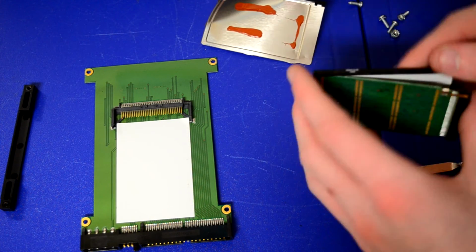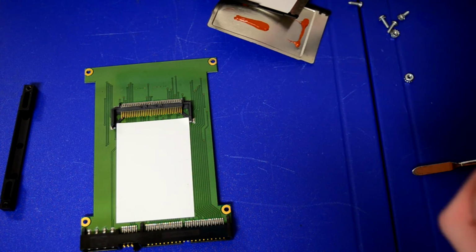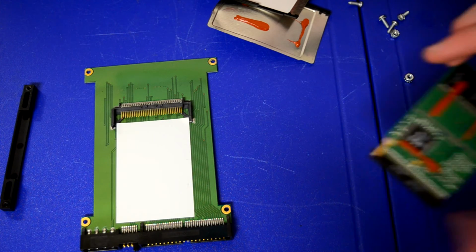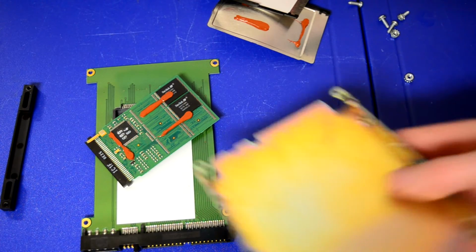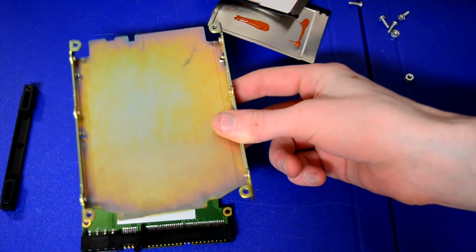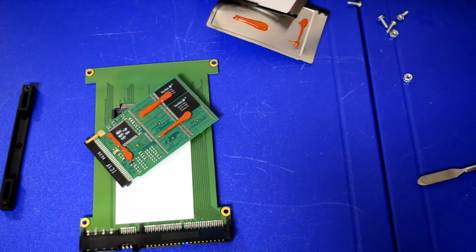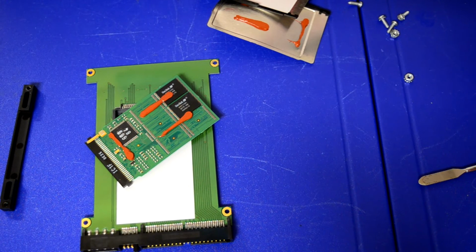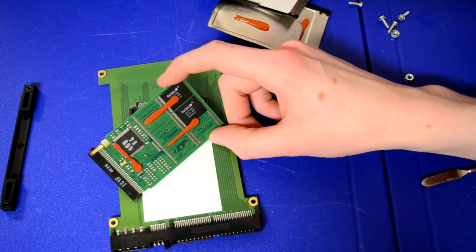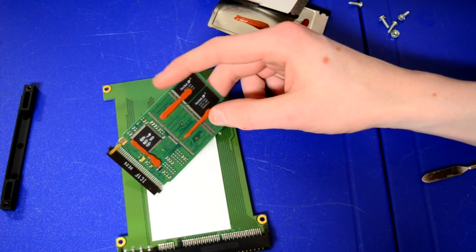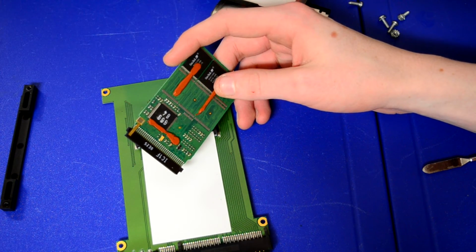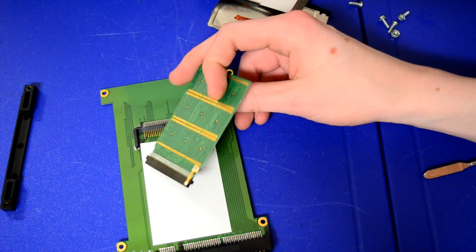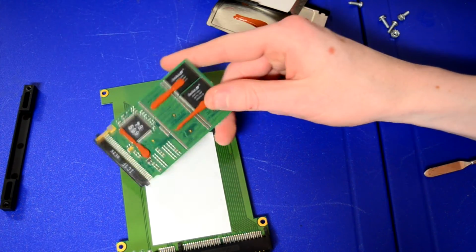That's the weirdest thing. Oh my god. All this for 2 flash chips? Well, that's insane. Certainly not what I was expecting to find.